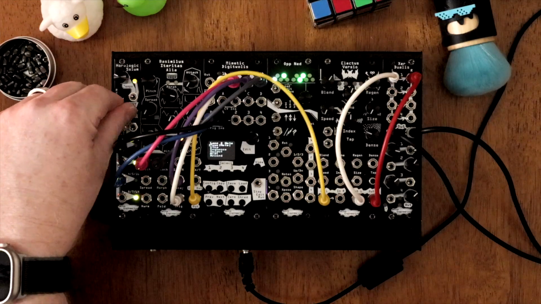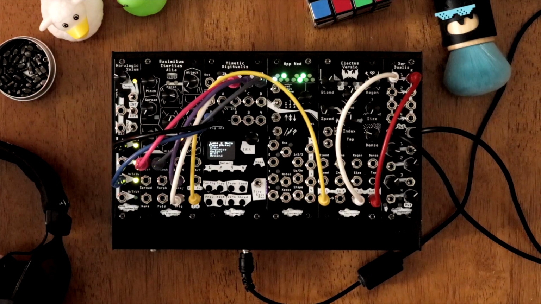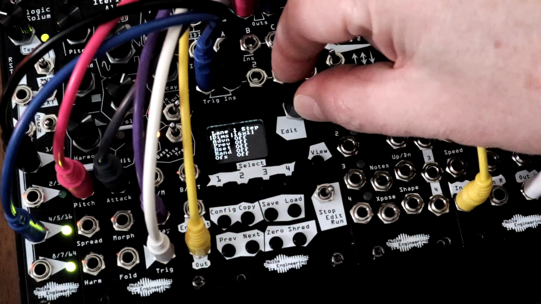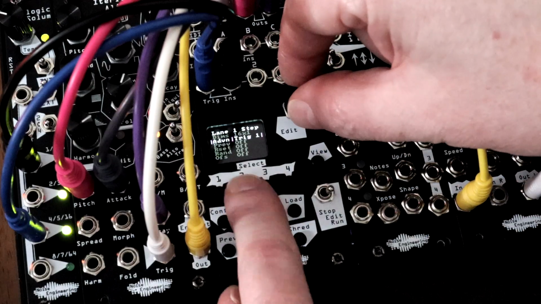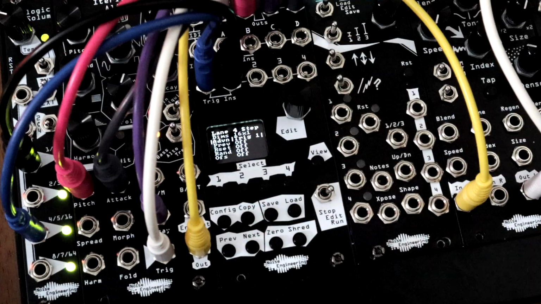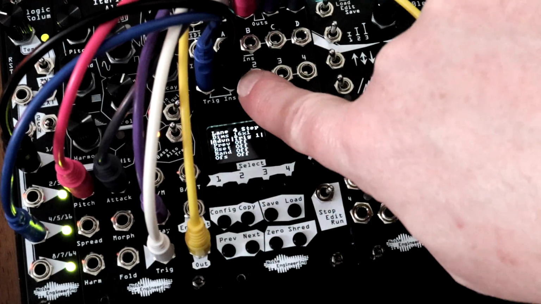Now let's move the sequence. If you have a clock generator in your case, we'll advance each lane with that. We'll cover the internal clock controls in a later video. For this patch, we'll advance all 4 lanes from the same clock source. Enter the Steps submenu and assign the advance to trig 1 for all 4 lanes. Then patch the clock generator to trig in 1.